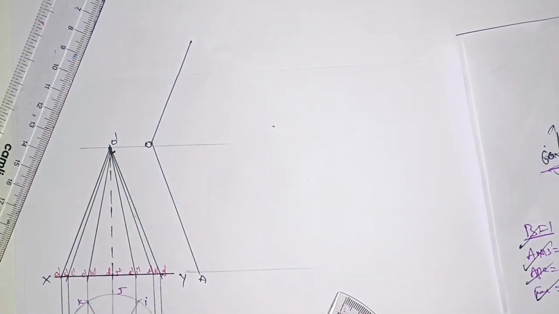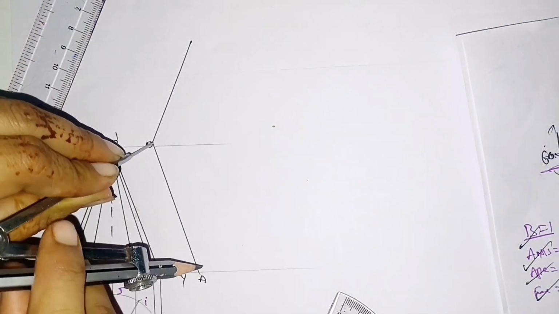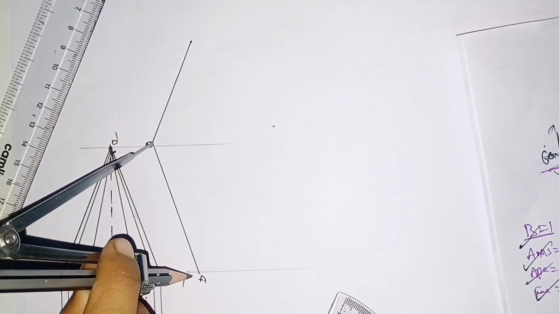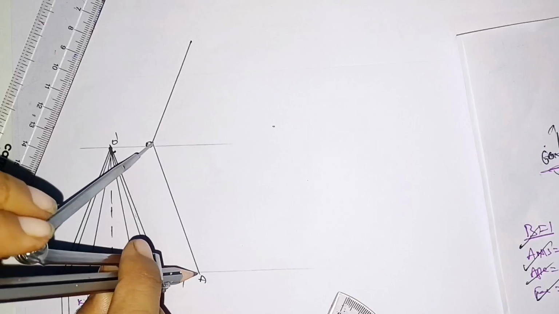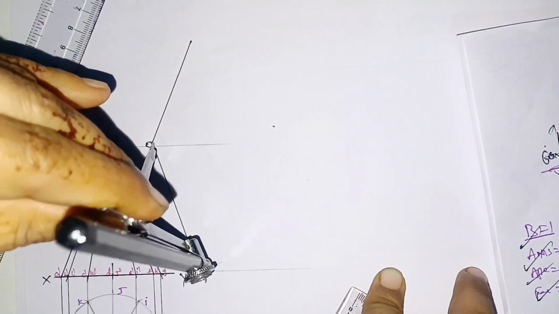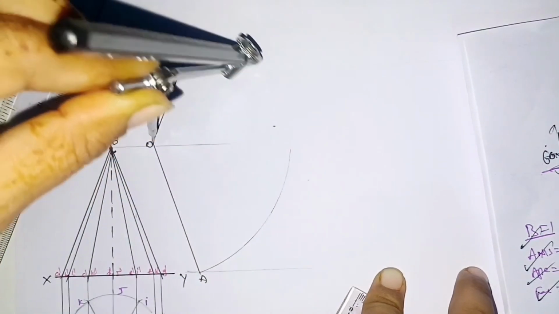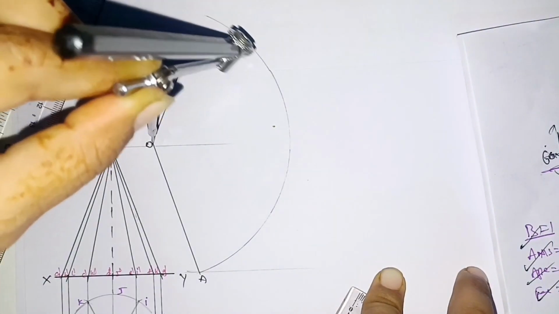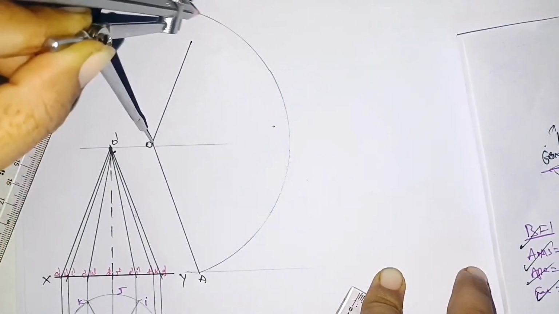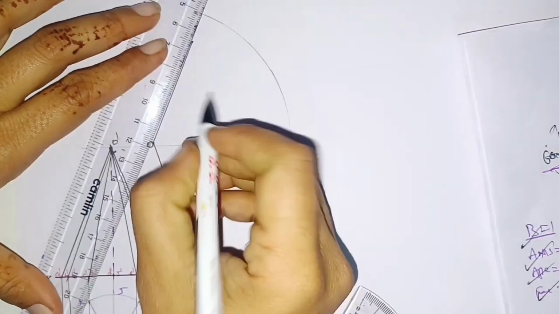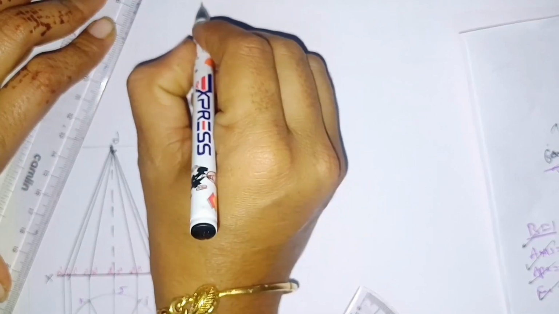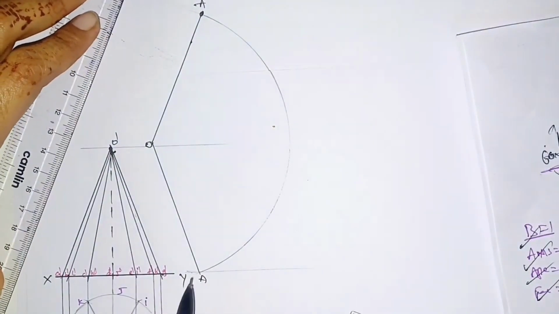Similarly, take a compass, O as the center and A as the radius, and draw an arc. It should definitely touch the O to A and O to A lines. Then extend this line. And this one also A, and this one also A.